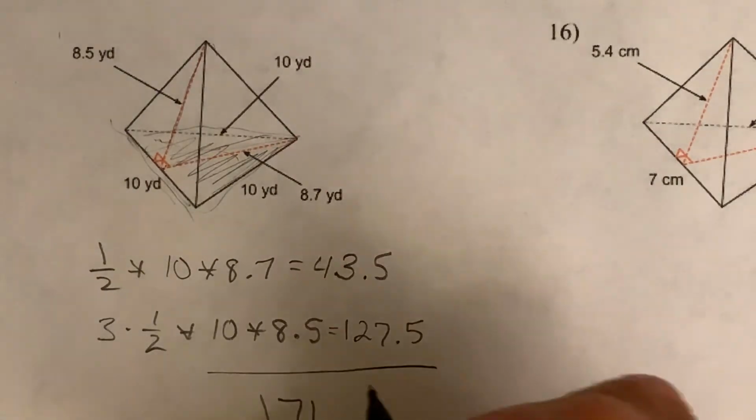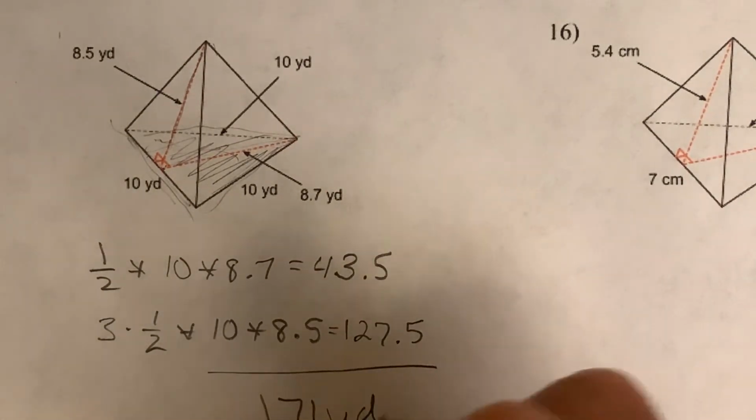That's 171 even. And that's going to be yards squared.